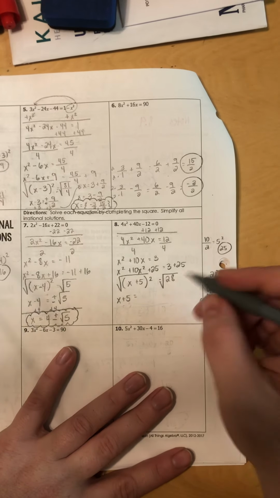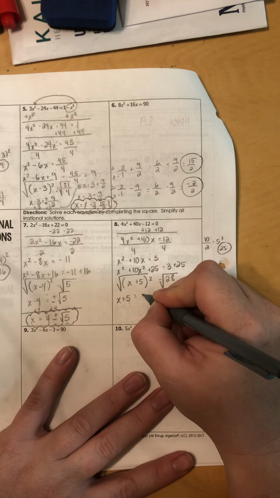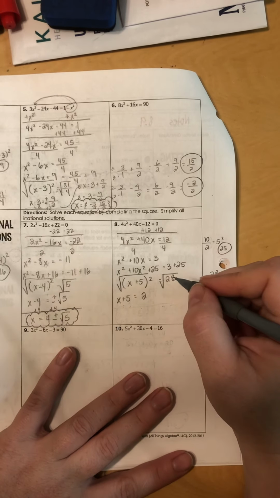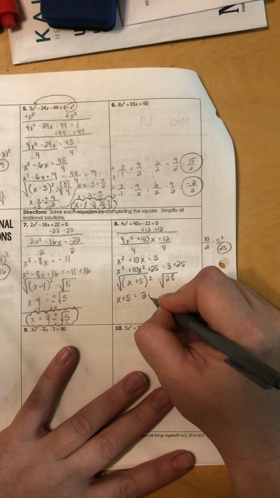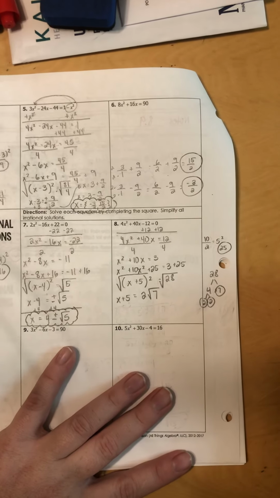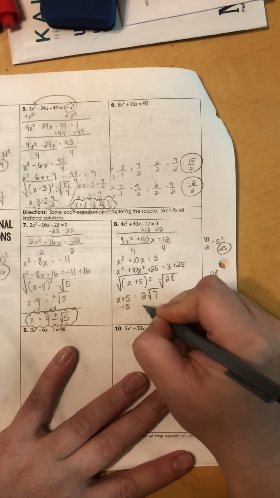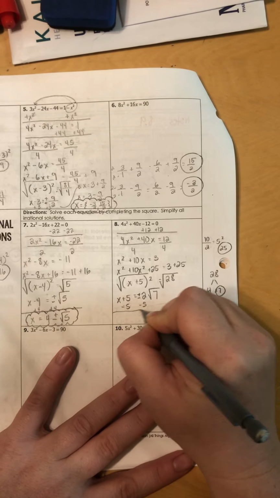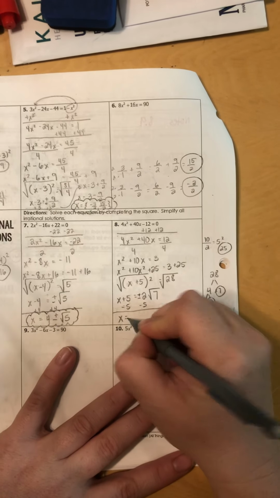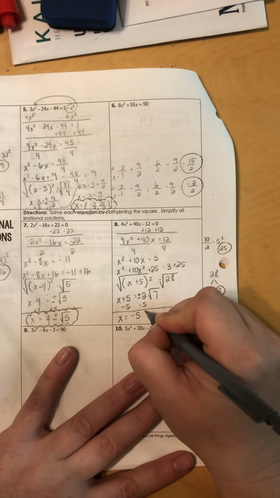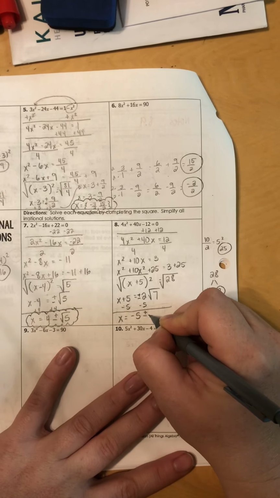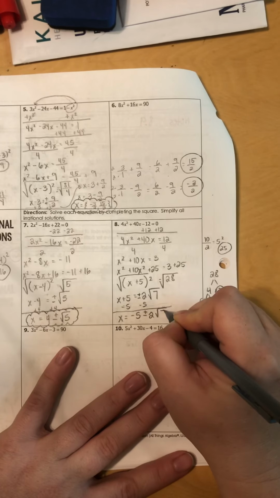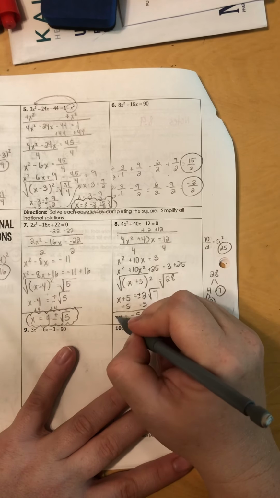So pull out your double 2, which is just 2 times the square root of 7. Subtract 5 in front of your plus minus sign. So x is equal to negative 5 plus or minus 2 square root of 7. And you're going to leave it just like that.